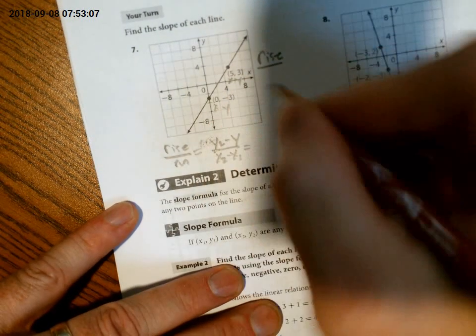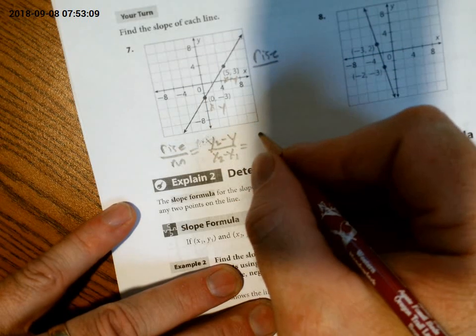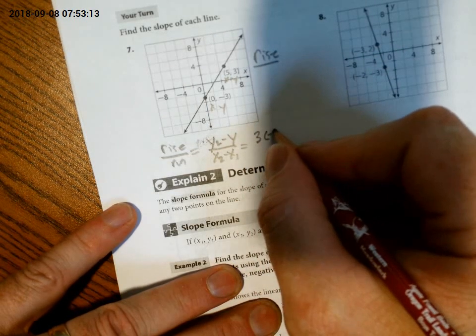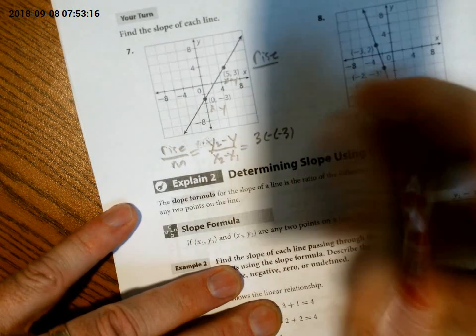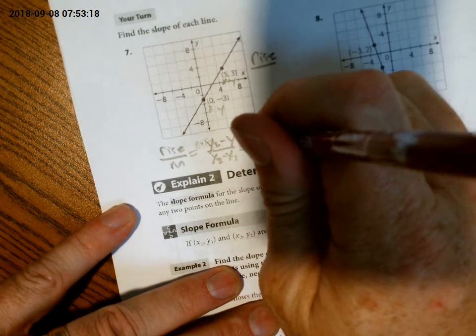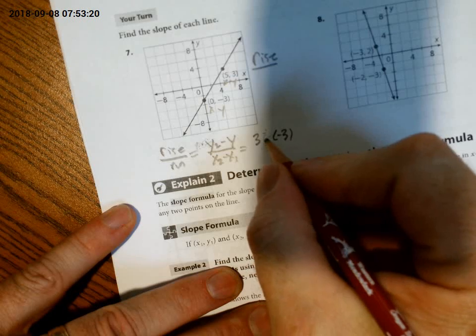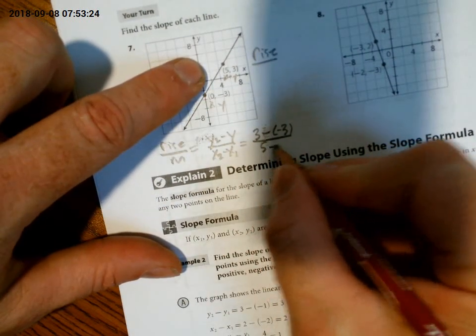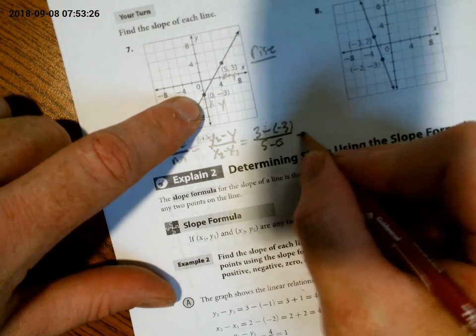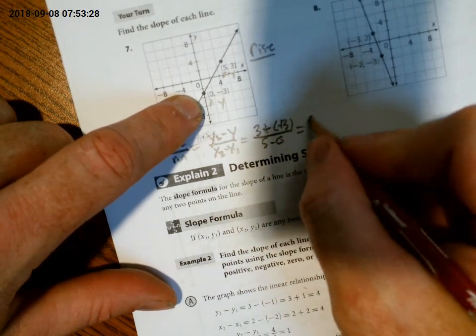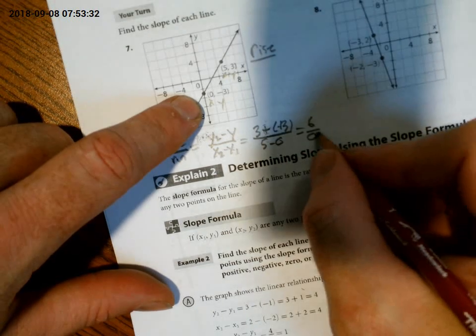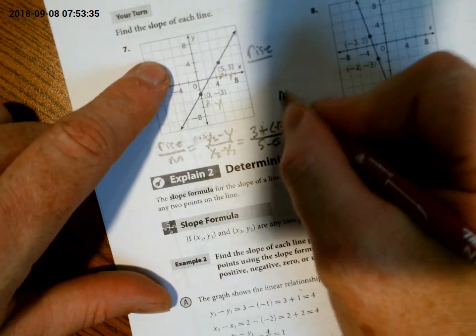This is xy here. I'm going to have 3 minus negative 3. Alright. Those are my y's. My x's are going to be 5 minus 0. Right? Well, 3 minus negative 3 is 6. 5 minus 0 is 0. Or sorry, is 5. And we got a slope of 6/5.